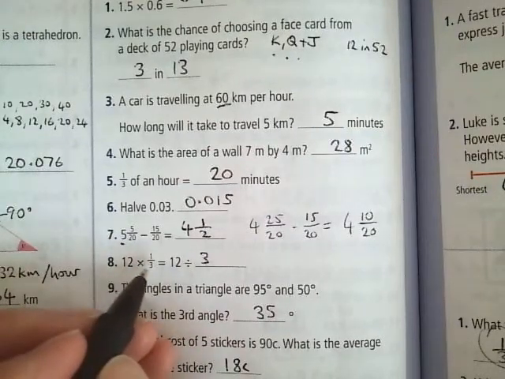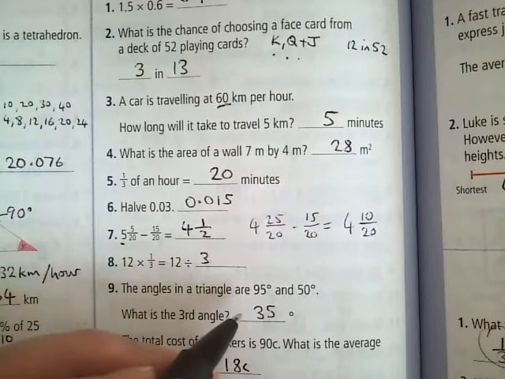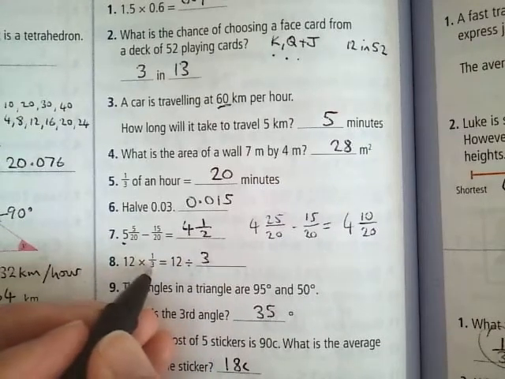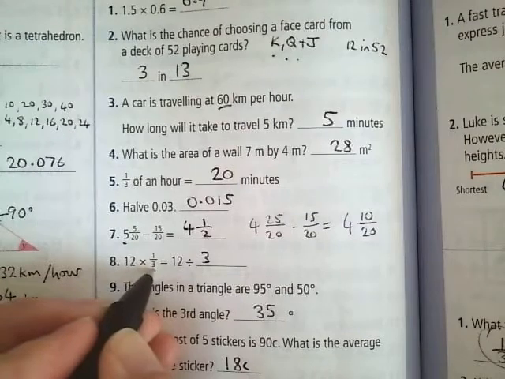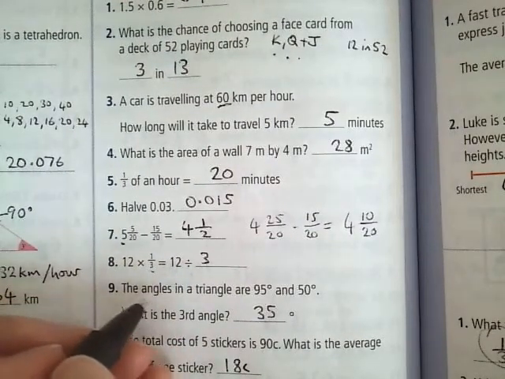Question 8, 12 multiplied by 1/3 is the same as 12 divided by 3. It's always the case. If you're multiplying by 1/3, you're dividing by 3 really, because what you're doing is you're putting 12 over 3. Your answer is going to be 4.